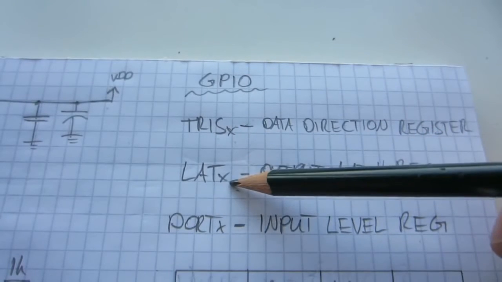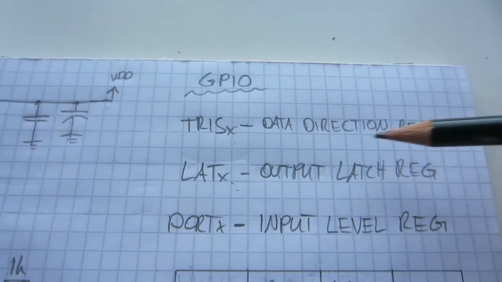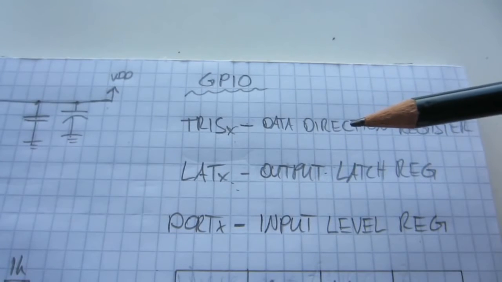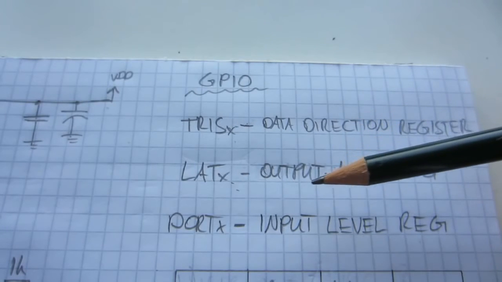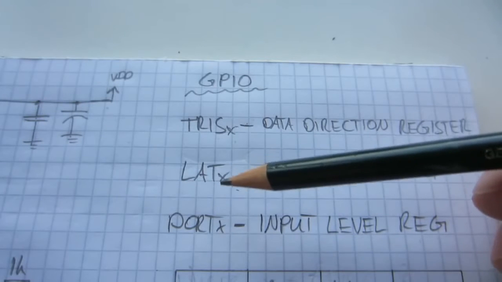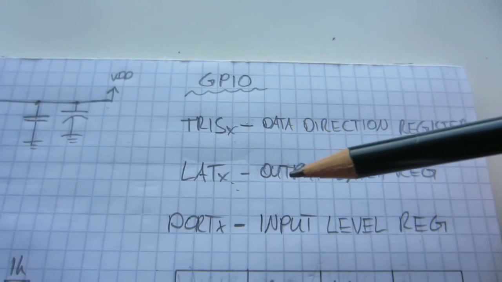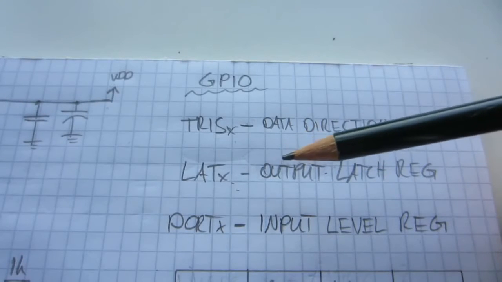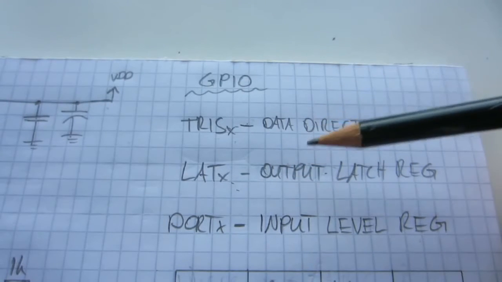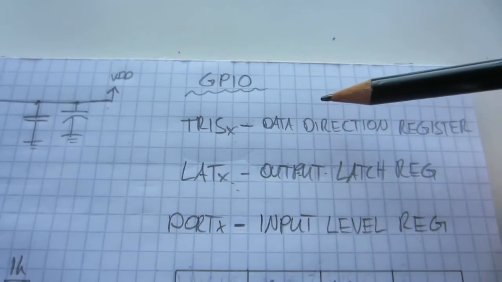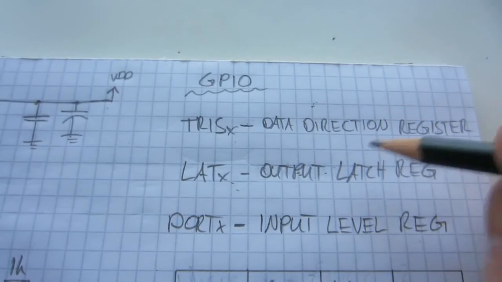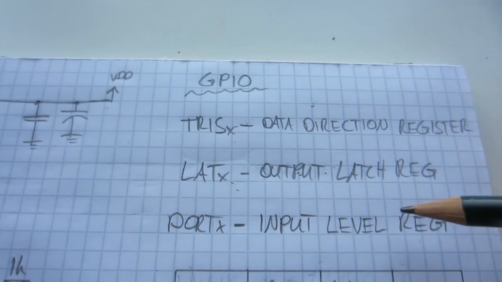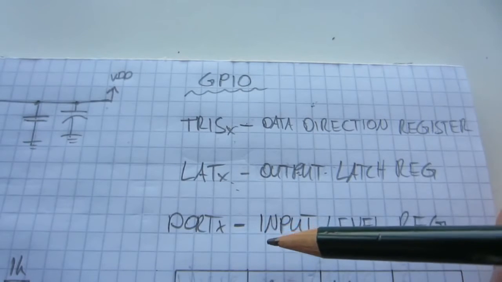Now the LAT register, that's the output latch register. The output latch register defines the output level of a pin when the pin is an output. So when a bit in this register is set, the output pin is going to be high, and if the bit is cleared, so if it's 0, then the output is going to be low. So it's going to be connected either to the supply voltage if it's set, or to ground if it's cleared.